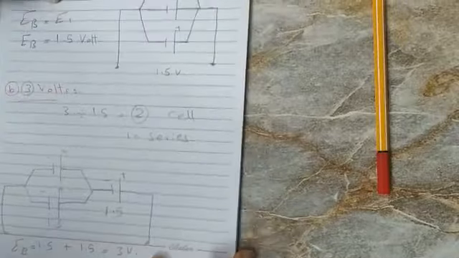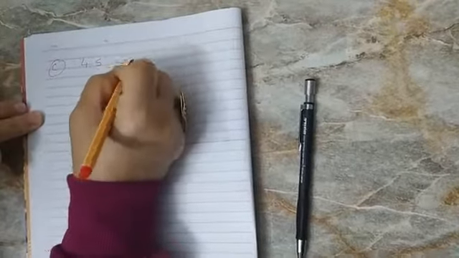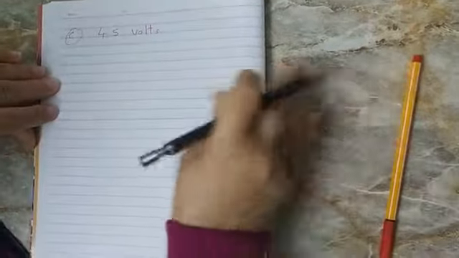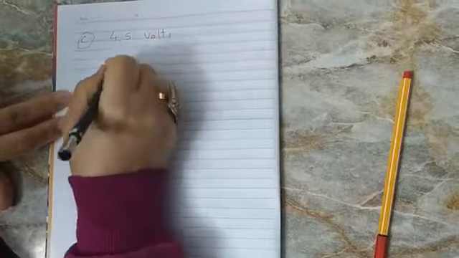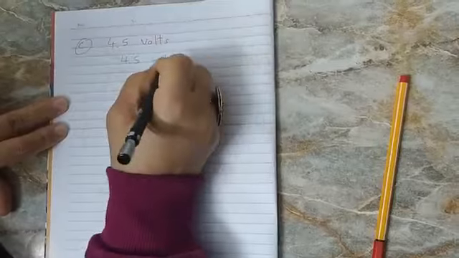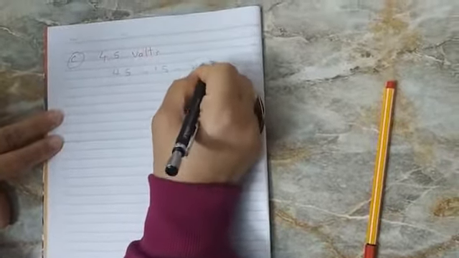And number C, connect them to get 4.5 volts. Of course, 4.5 volts is the total of 3 cells, and to make sure, divide 4.5 by 1.5, the electromotive force of each cell, which equals 3 cells.